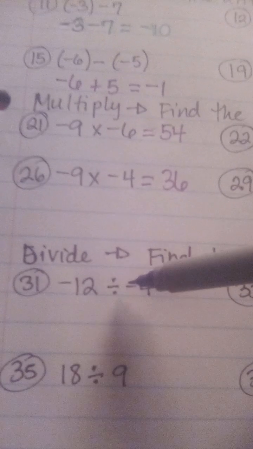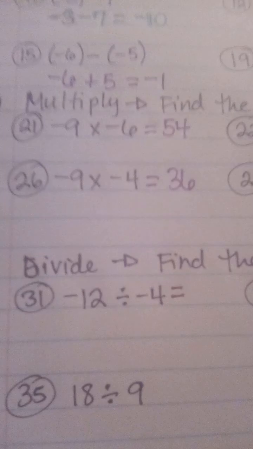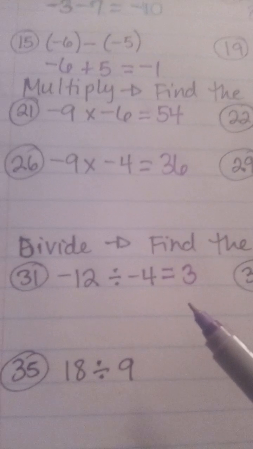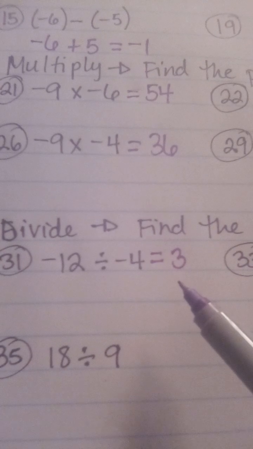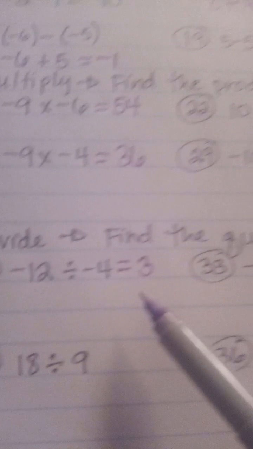So now we have the negative 12 divided by negative 4. That gives us what? A positive, right? What's 12 divided by 4? 3. Any questions on number 31? That wasn't too bad, right?